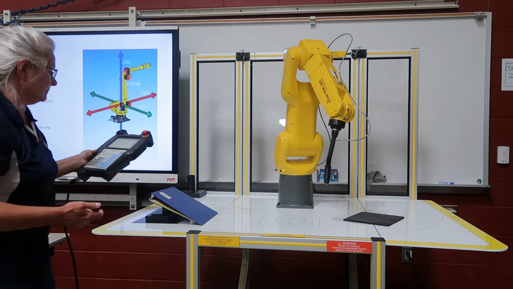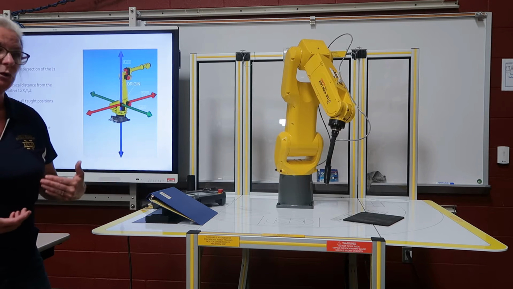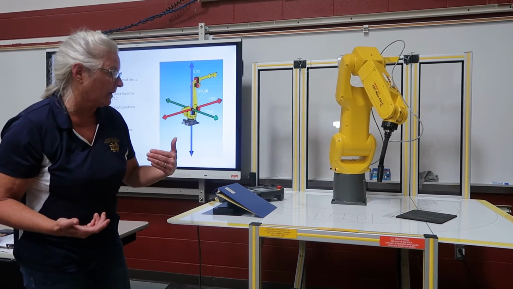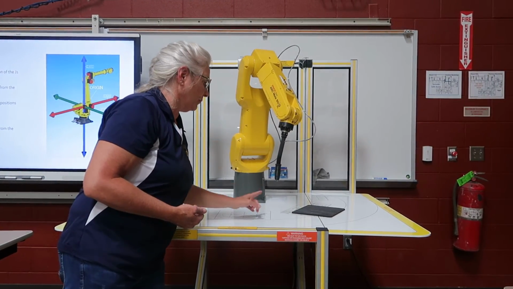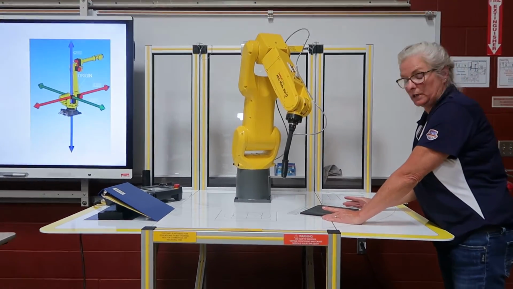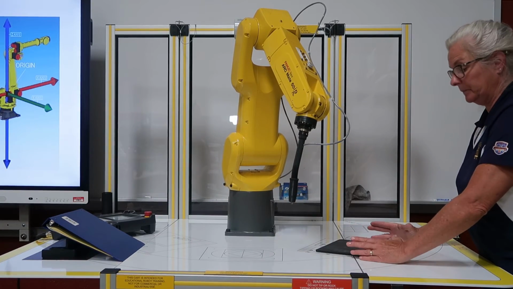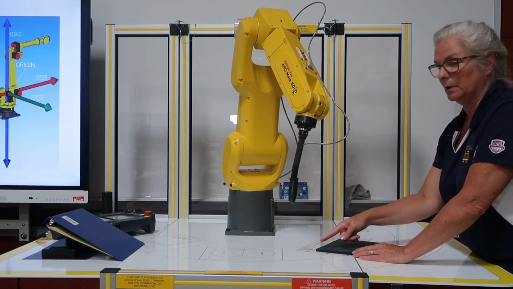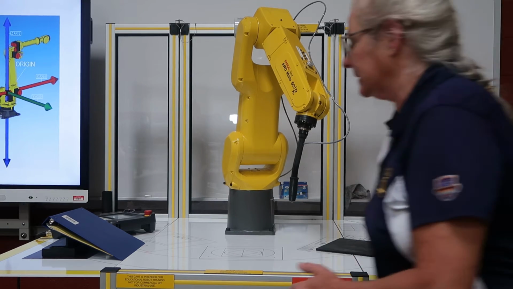Now the reason that I need to create more frames called user frames is because I'm a user and I'm defining my workspace. So when I create a user frame, I'm actually creating an offset of the world frame origin. For instance, if I'm going to be working over here, and this is going to be my workpiece over here in this area, I'm going to create a user frame in this area. I'm going to create an origin that is an offset from the world, and I'm going to create a new X, Y, and Z axis. So let's go ahead and get that done.